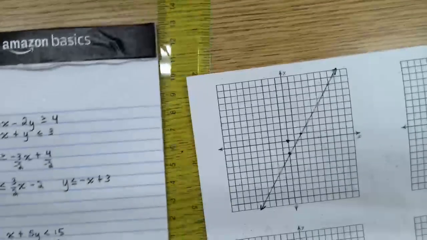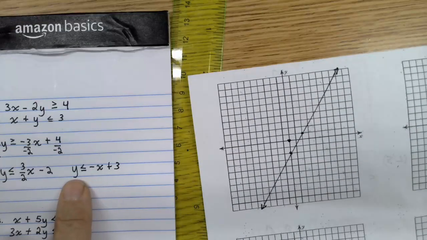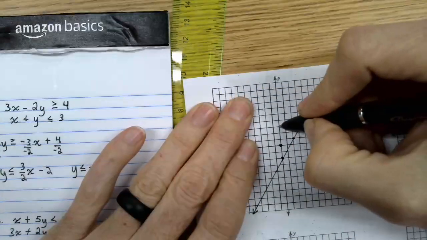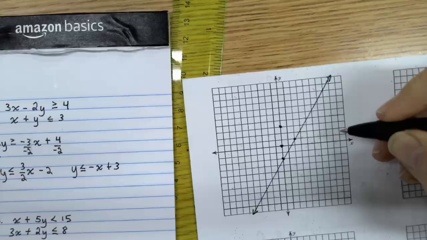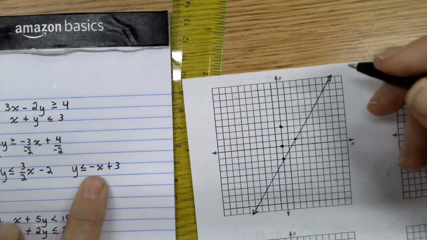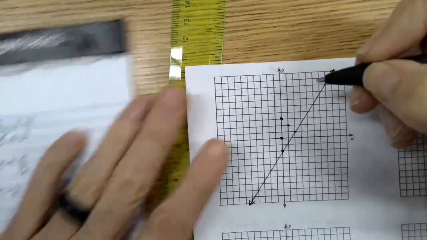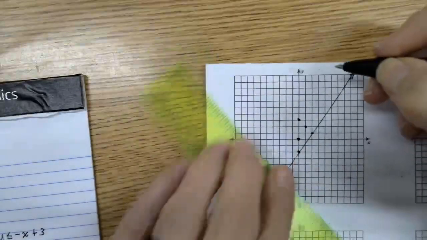The second equation was y is less than or equal to negative x plus 3. So now the y-intercept is plus 3. What's the slope of minus x? Well, that's like minus 1x, right? So we're just going down 1 over 1. And that's where this line is going to be.